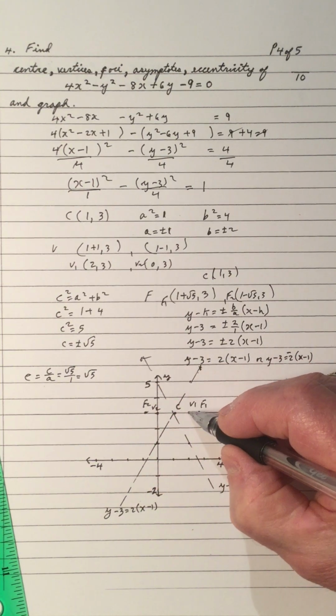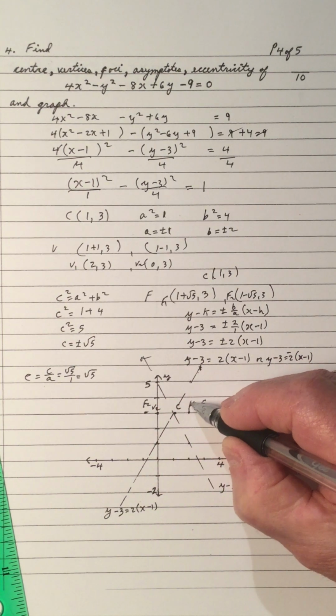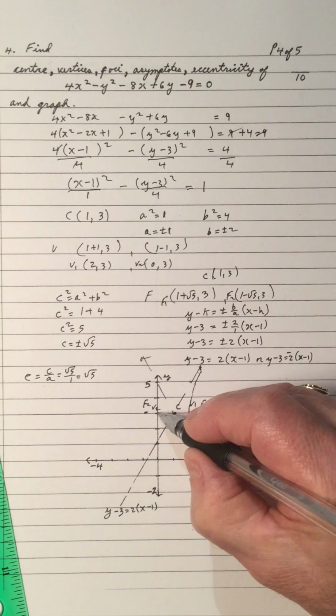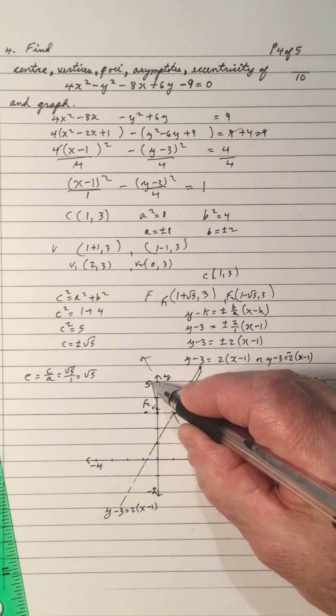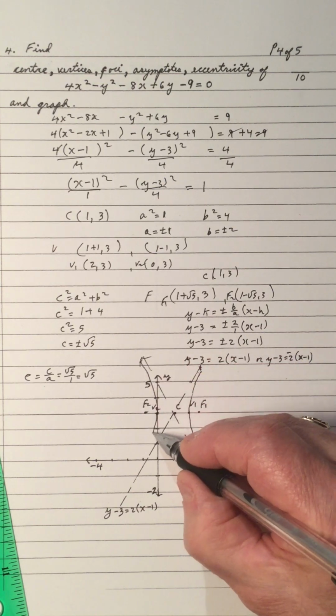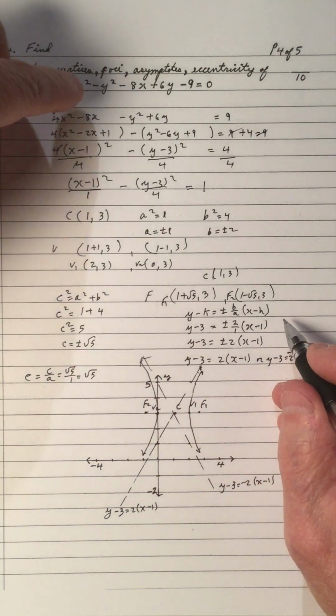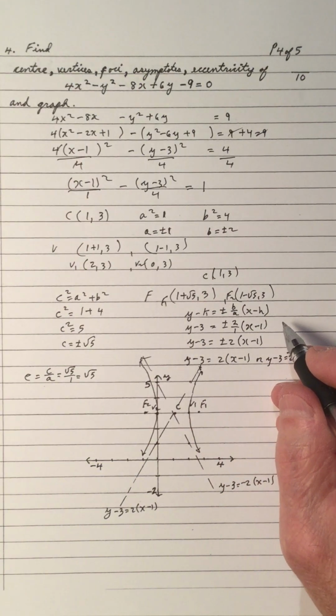So it goes through the vertices, which is here, towards the asymptotes, like this. And it goes through this vertex towards the asymptote. So there's the hyperbola that's represented by this equation. And that's 10 marks for this equation.